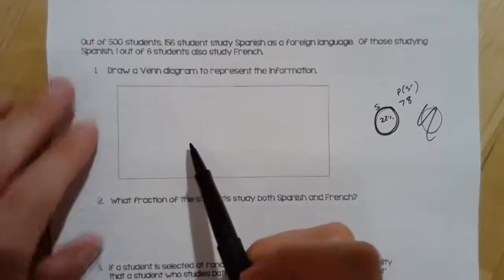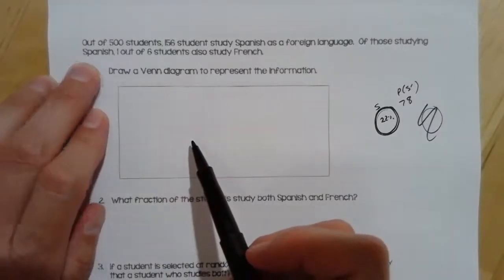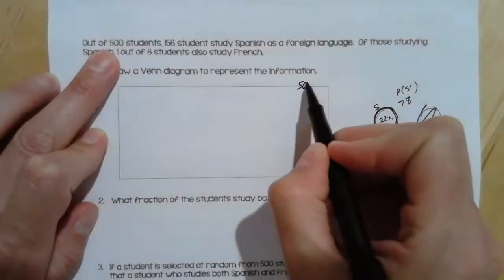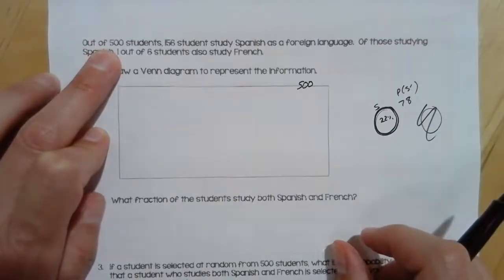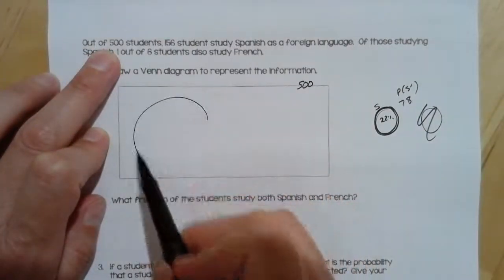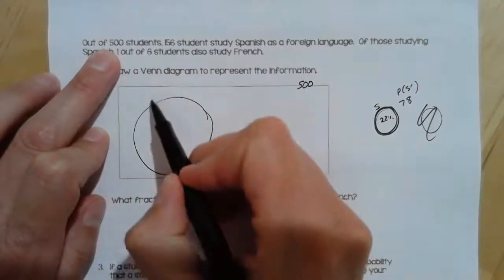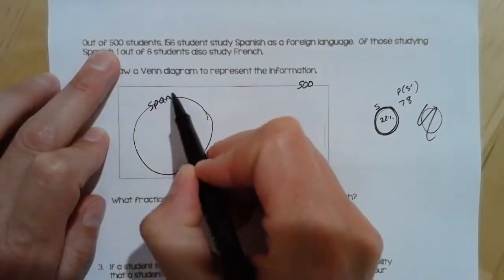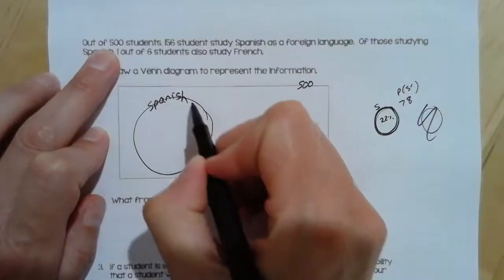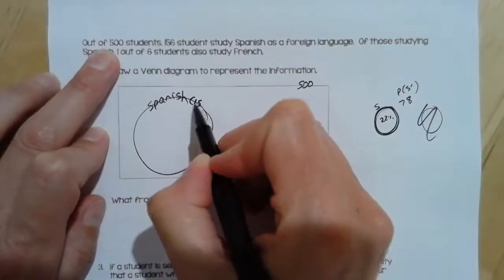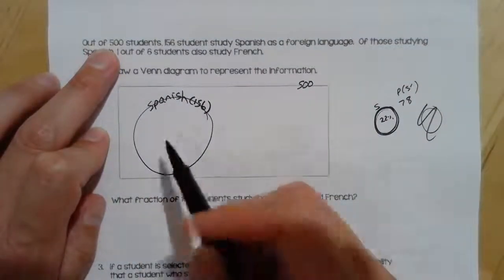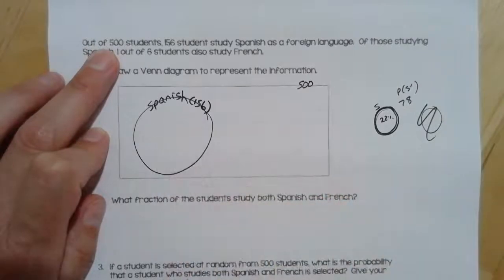But now we're looking at a scenario here. Out of 500 students, so this is the entire sample space. I'm just going to write 500 here just to remind myself of that. Out of 500, 156 of them study Spanish as a foreign language. So I'm going to go ahead and write Spanish right on this line here. That's what this circle represents, that they study Spanish. And I'm also going to write in parentheses 156. Normally when we write the exact number, it's in parentheses. And then percentages we usually write more inside.